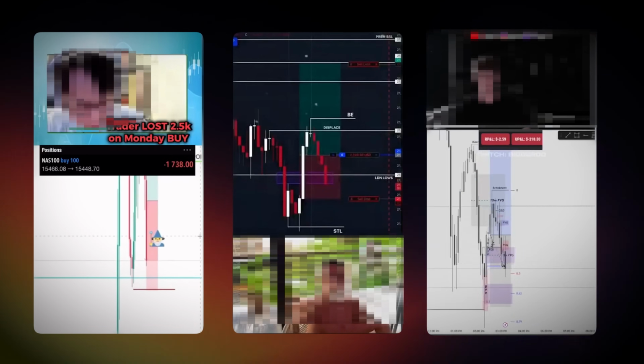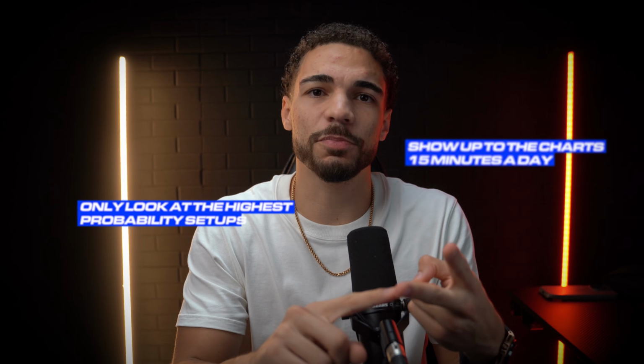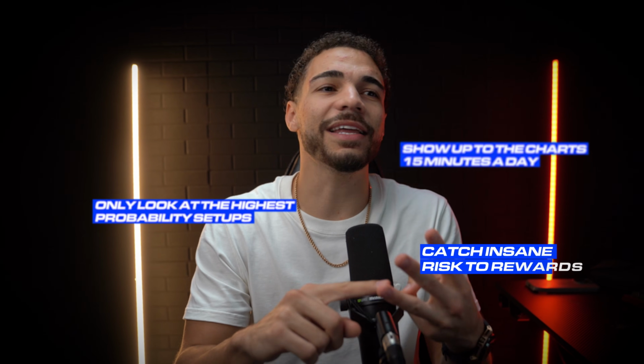Most traders struggle to make consistent profits because they have no clue where the markets are actually headed. And that was the same case for me until I learned how to properly do top-down analysis. That allowed me to only have to show up to the charts 15 minutes a day, only look at the highest probability setups, and catch insane risk to rewards.